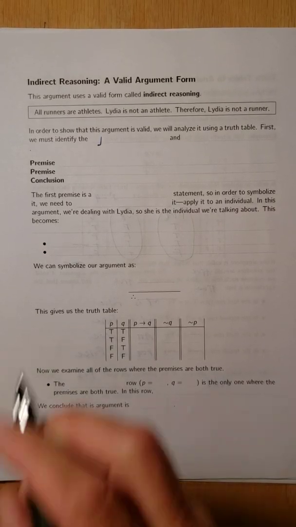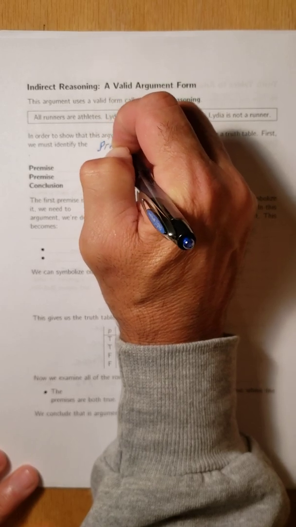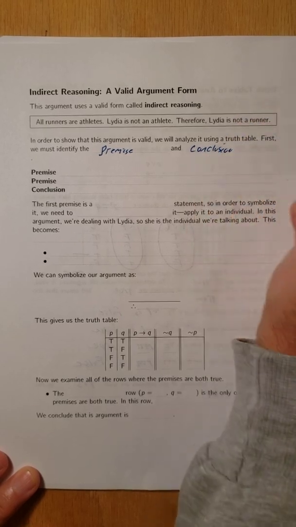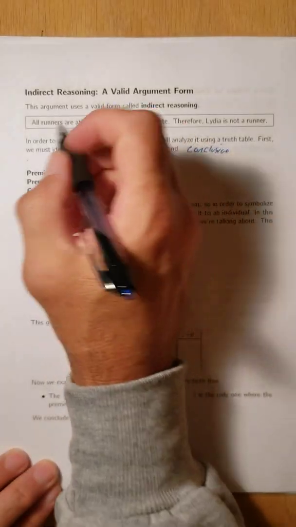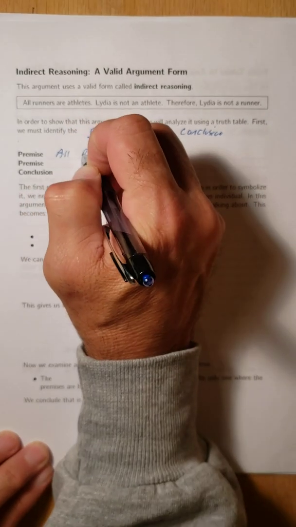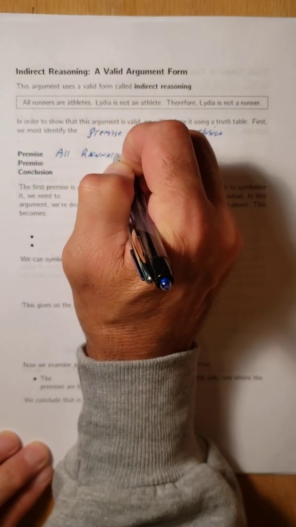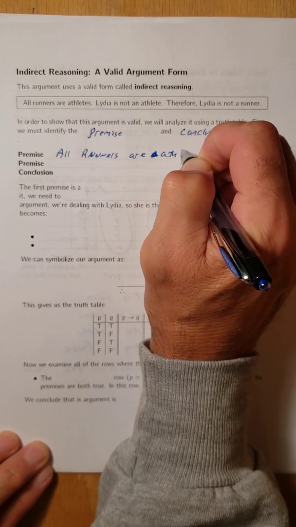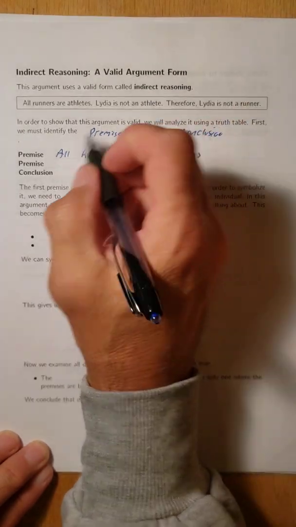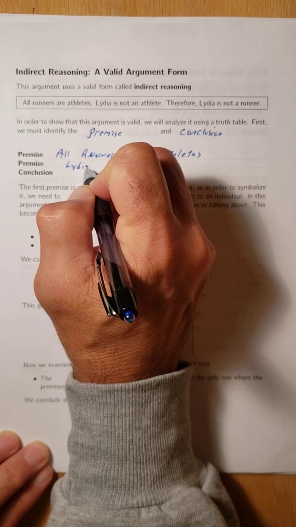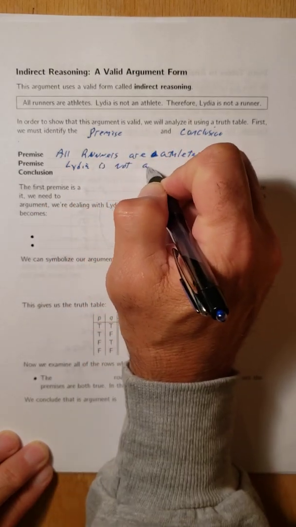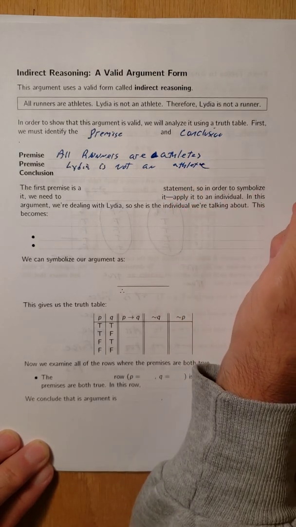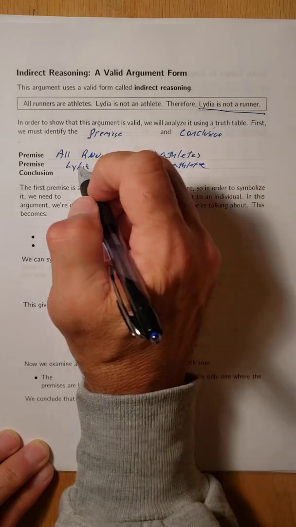So, in order to do this, we have to identify each of the premises and the conclusion. Okay? So if we look at this, one of these is all runners are athletes. Okay, and the second one is Lydia is not an athlete. Okay, so what's my conclusion? What are we trying to conclude? Lydia is not a runner.